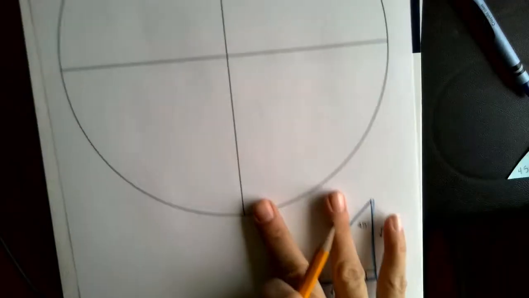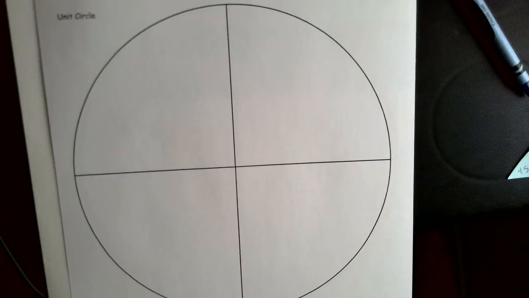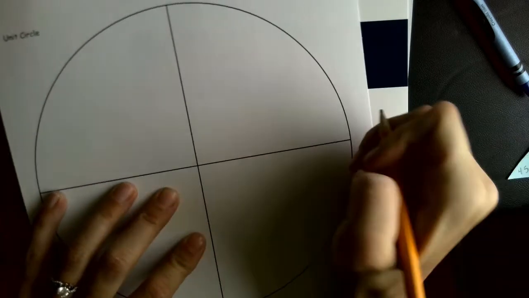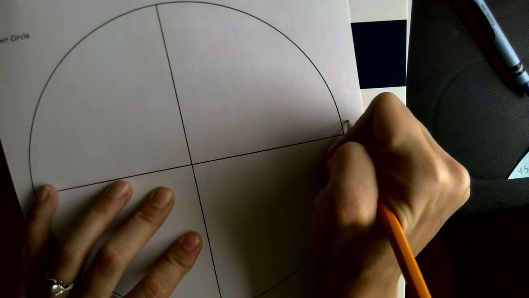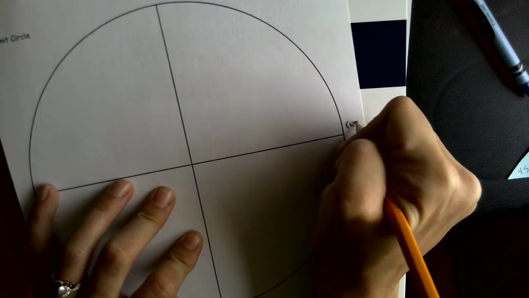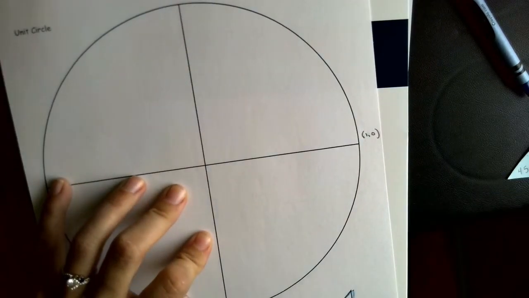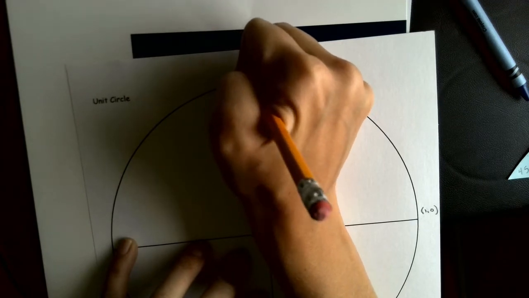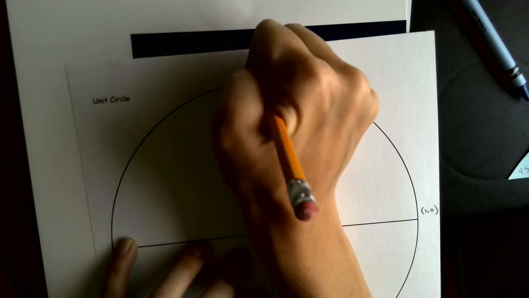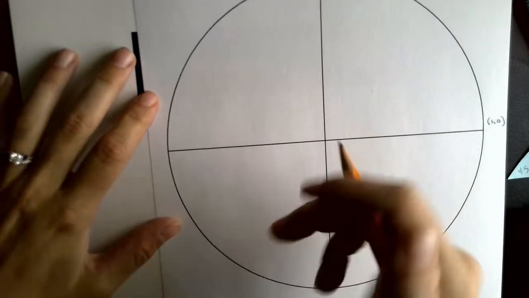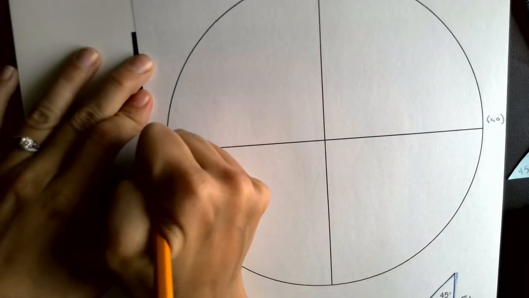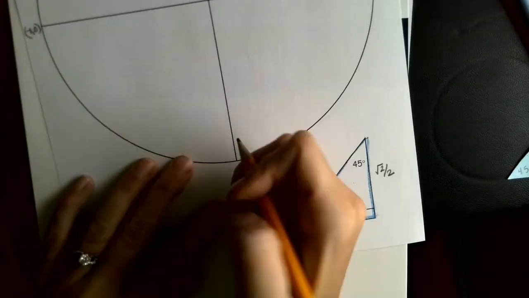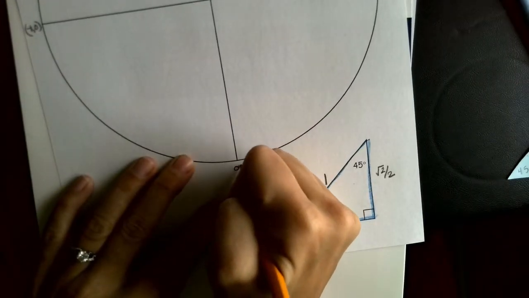Alright, let's look at our blank unit circle again. Remember that the radius distance is 1. So this coordinate is 1, 0. The top coordinate would be 0, 1. Negative 1, 0. And 0, negative 1.